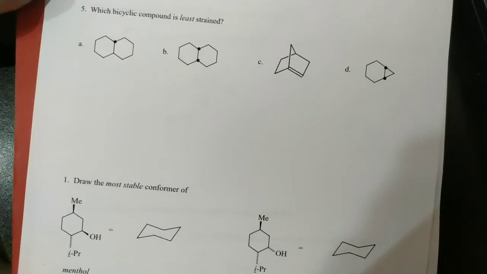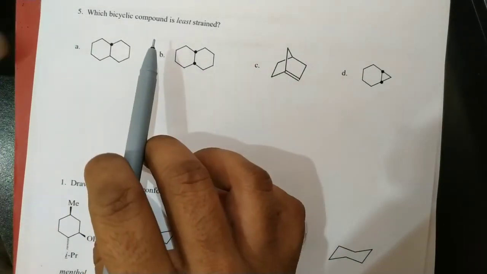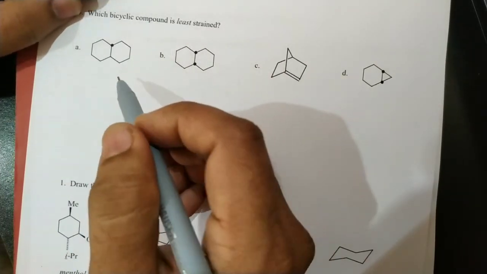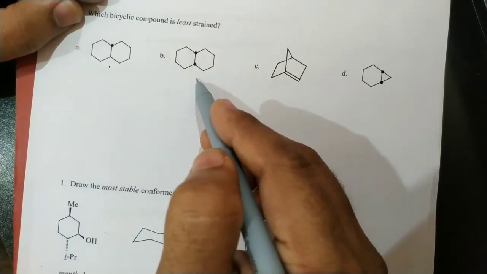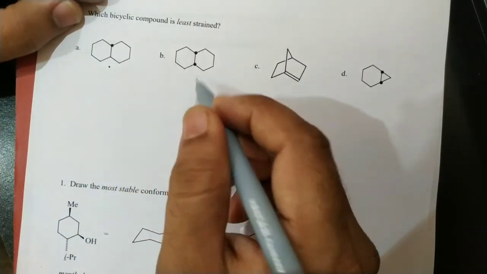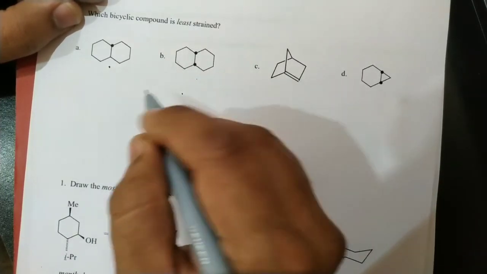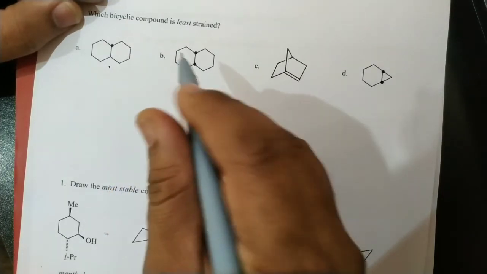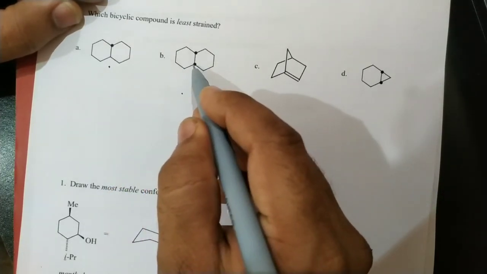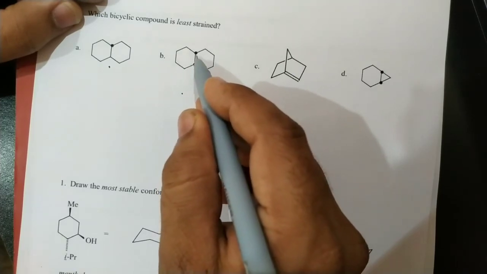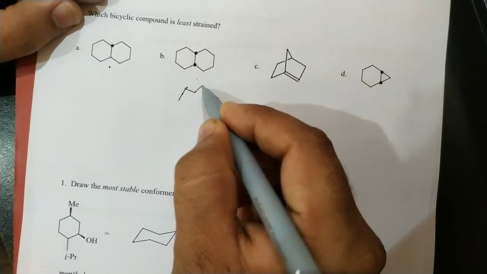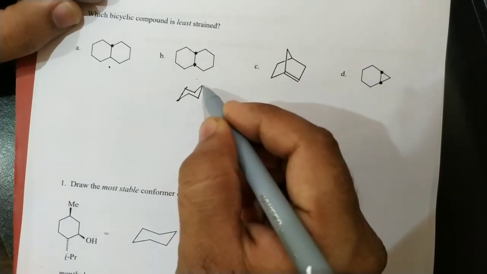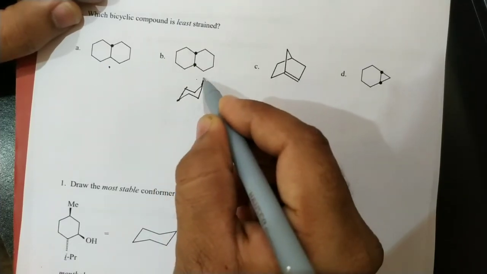Next, two more questions. Which compound is the least strained? Here we have cis-decalin and trans-decalin. The trans-decalin is actually the least strained compound. This one is cis-decalin. In cis-decalin we can write it like this, with the axial bond.